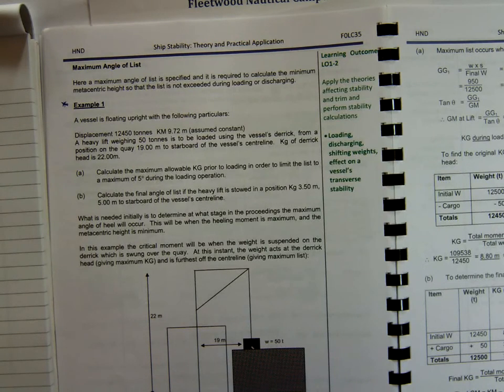This particular angle of list that we're dealing with here, we're going to load some cargo, but we don't want the angle of list to exceed 5 degrees throughout the operation.